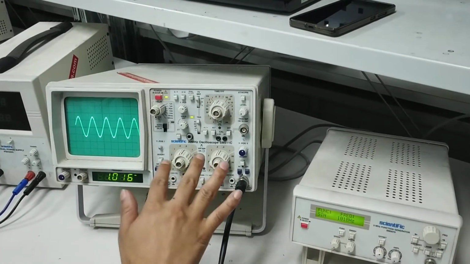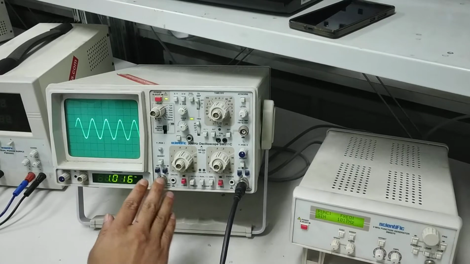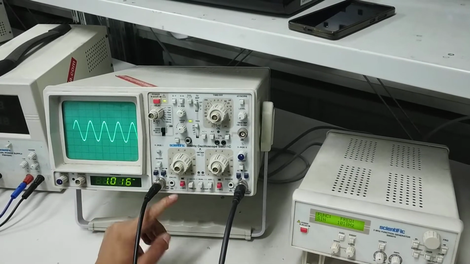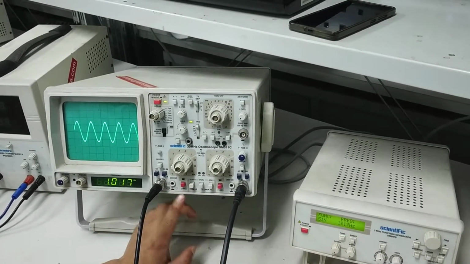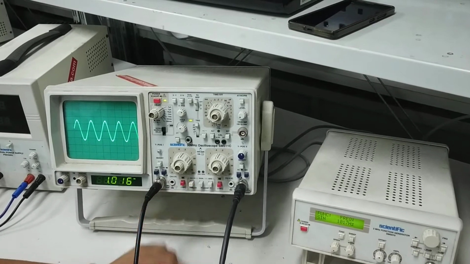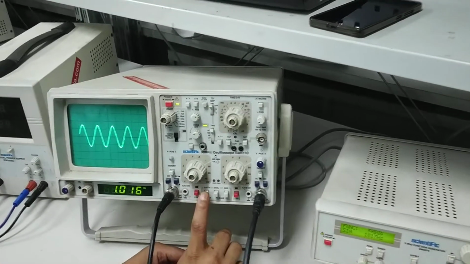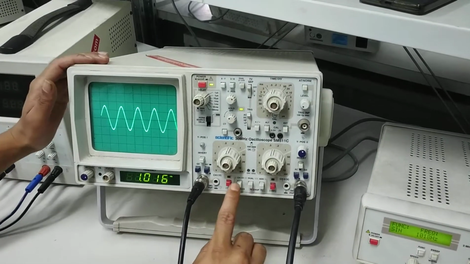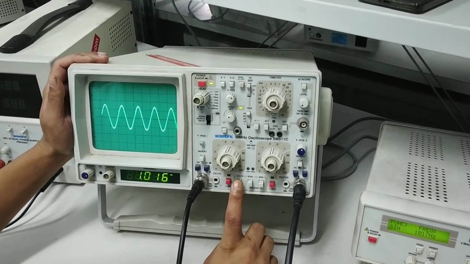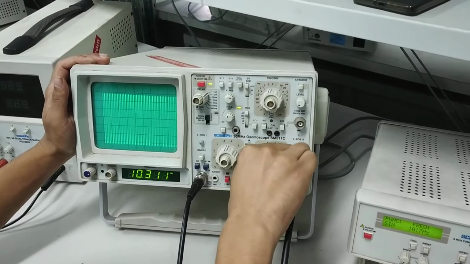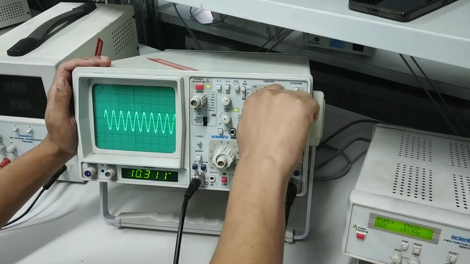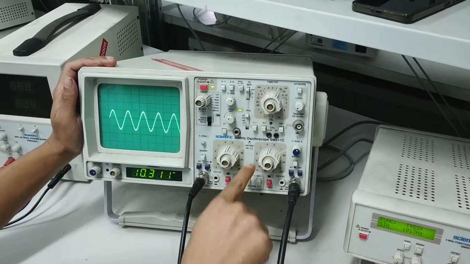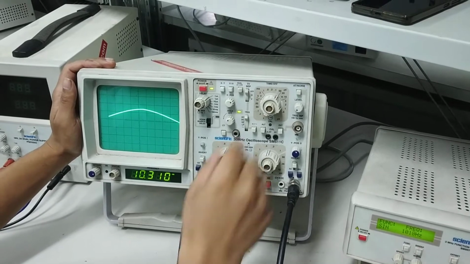First thing is this CRO has two channels, channel 1 and channel 2. This is channel 1 and channel 2. To change from channel 1 to channel 2, we have to use this switch. If you leave it like this, it is showing channel 1, and if you press this one, it will show you channel 2. This is channel 2 and this one is channel 1.